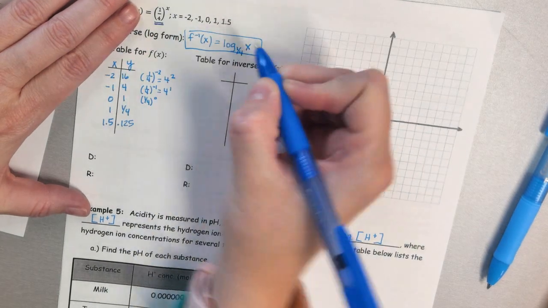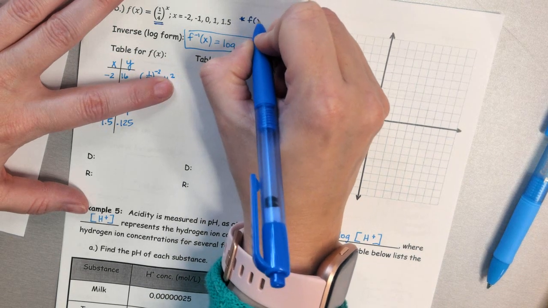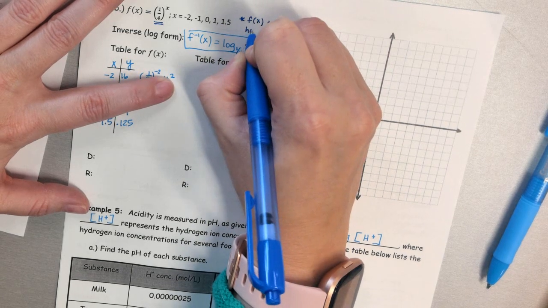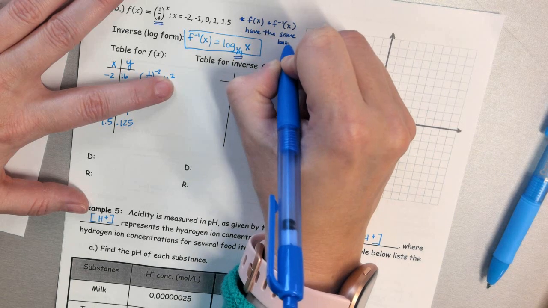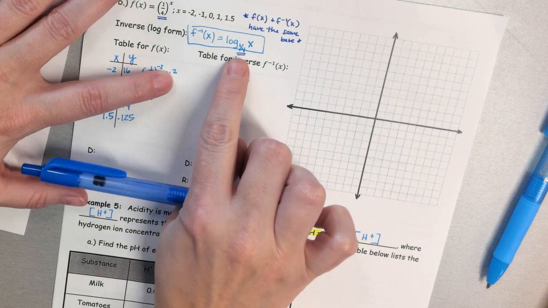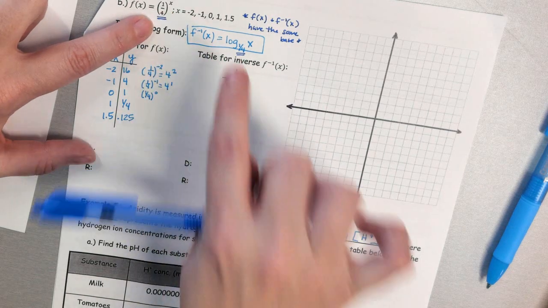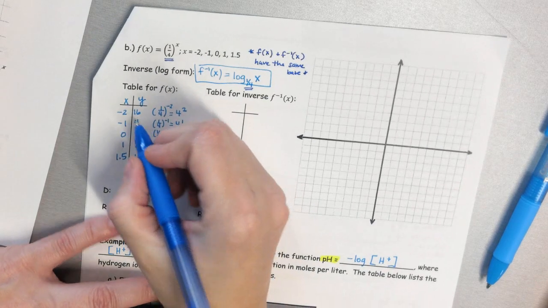And we also talked about the base. So f of x and the inverse have the same base. So when you are writing the inverse, those bases are going to be the same. Exponential and log functions are inverses. And then we did part of this together.